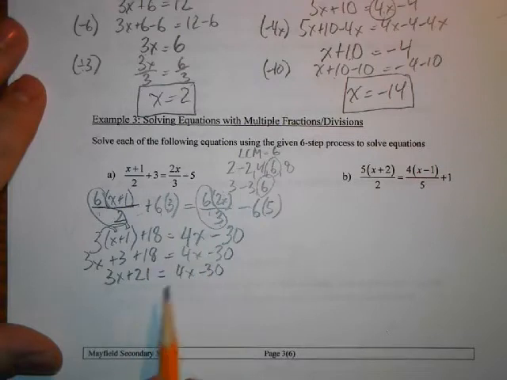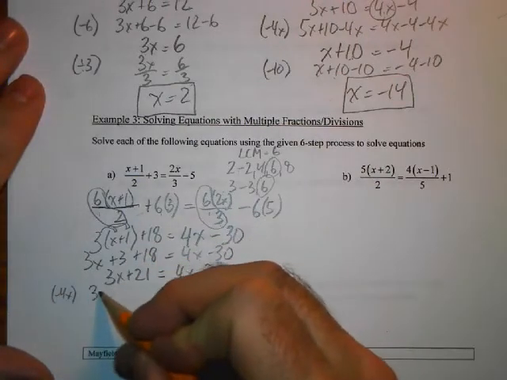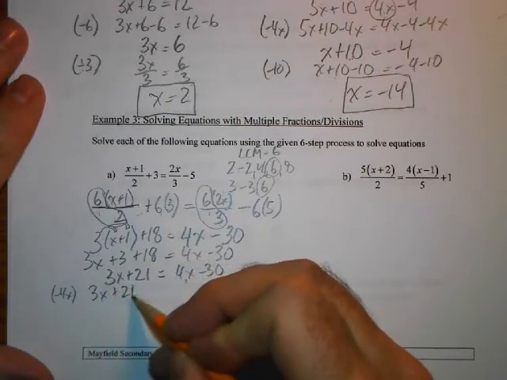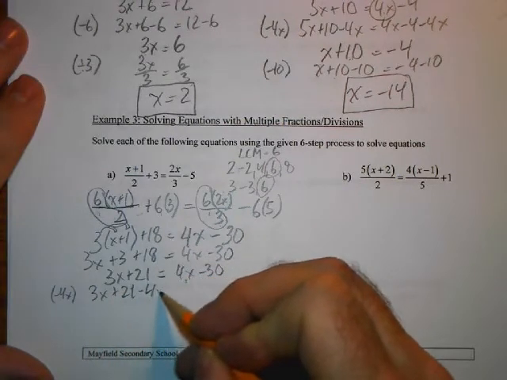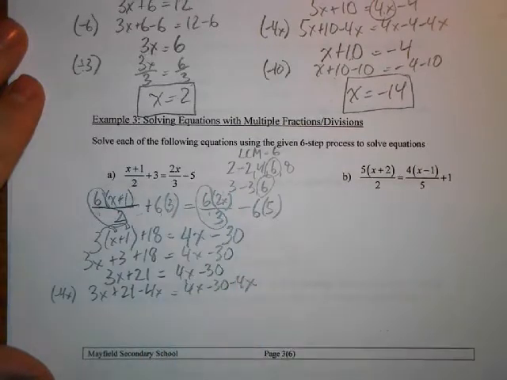Okay, and now we get to step 4, which says get rid of any variable terms on the right. You should only have one at this point because you should have combined them if there was more than one. So I'm going to subtract 4x from both sides. So 3x plus 21 minus 4x is equal to 4x minus 30 minus 4x.